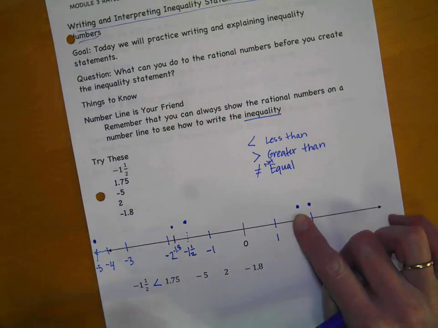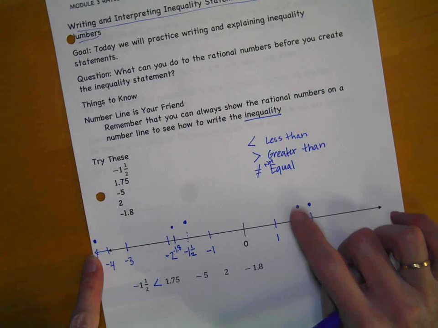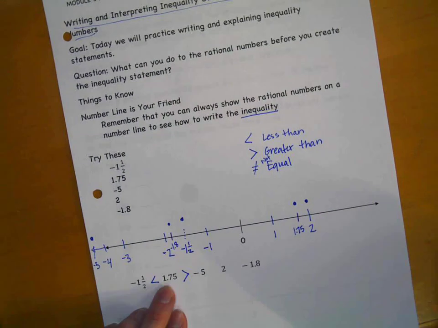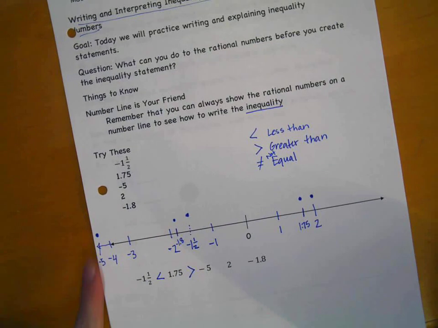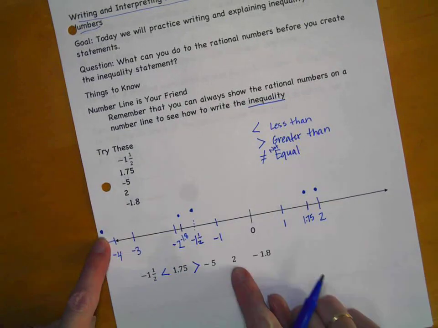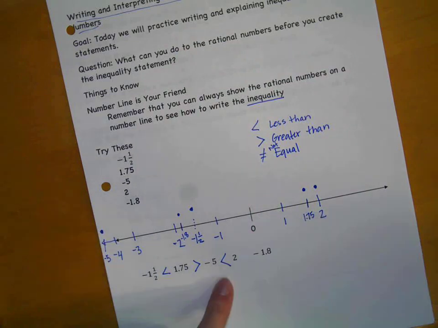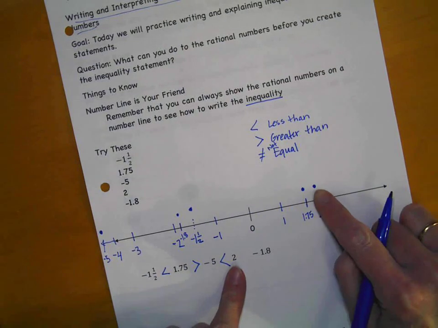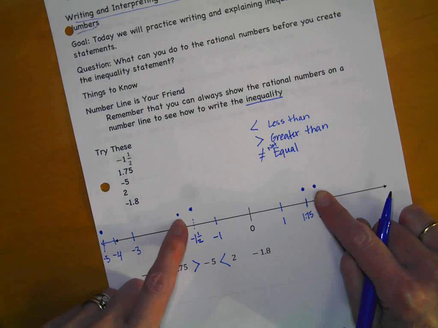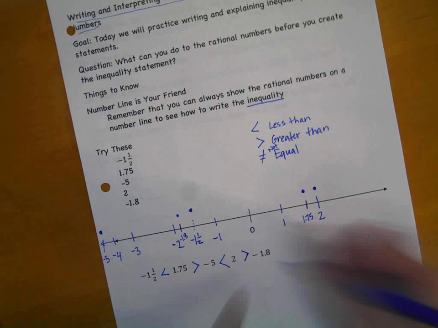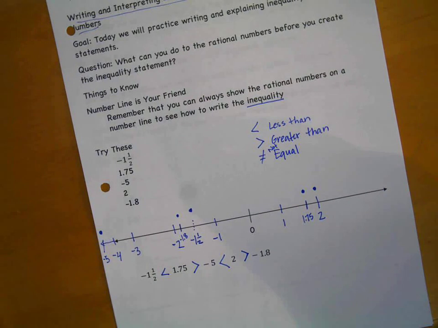So I have 1 3/4 and -5. And I can see that 1 3/4 is greater than -5, so 1 75/100 or 1 3/4 is greater than -5. -5 sits right here, and then I have 2. 2 sits right here, so -5 is less than 2. Okay, and then we have 2, and we have -1 8/10, which is down here, so we would say 2 is greater than -1 8/10. Okay, so it's pretty simple.